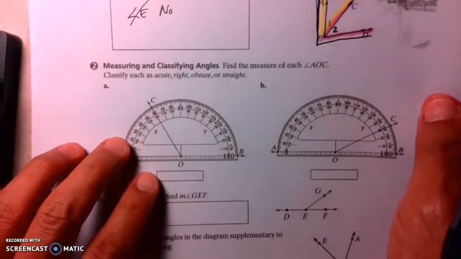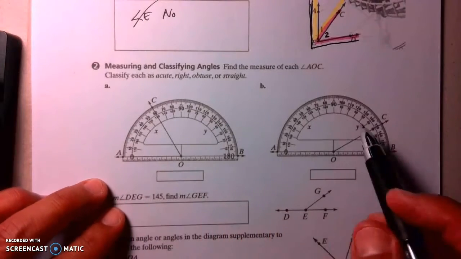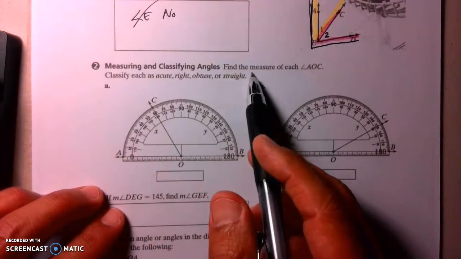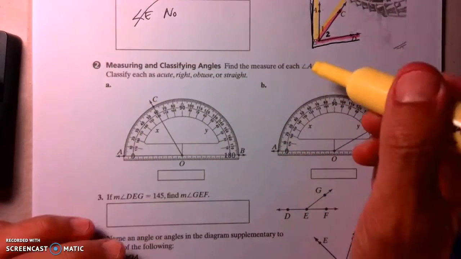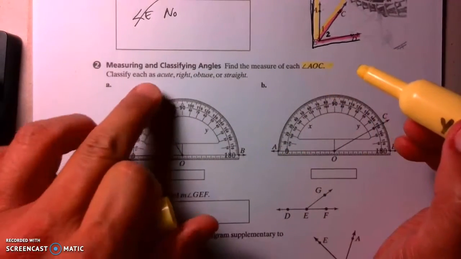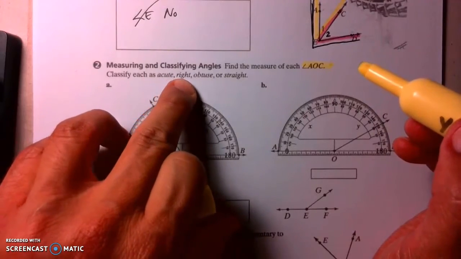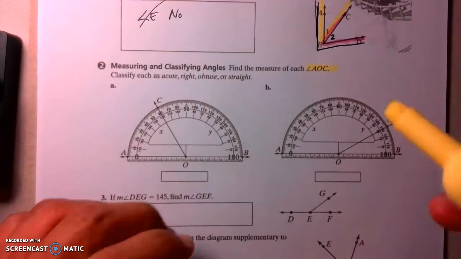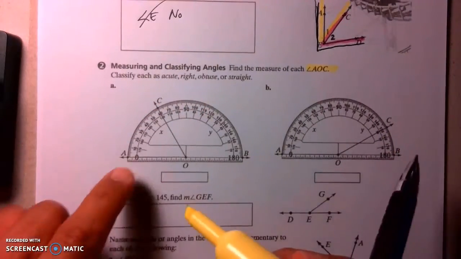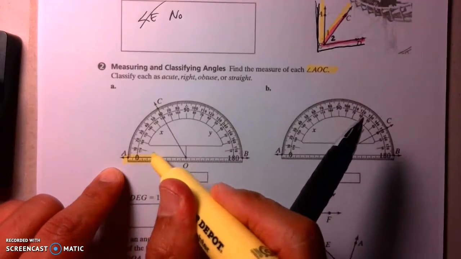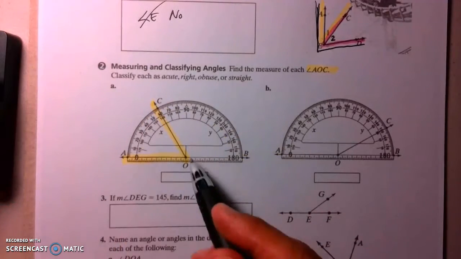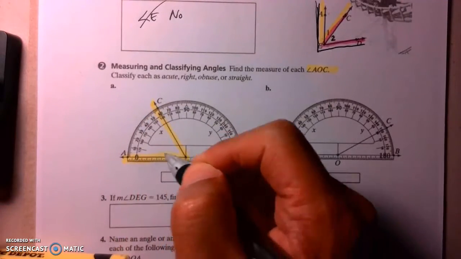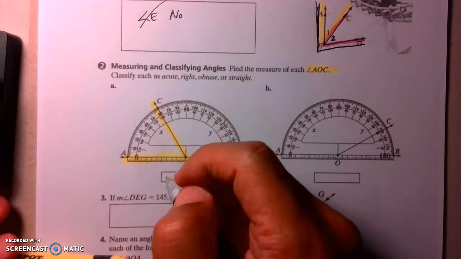Number 2, classify these angles. Obviously, you've got a picture of protractors here. Find the measure of each angle AOC. So we'll look at where AOC is and classify it as either acute, right, obtuse, or straight. All right, so if I look at it carefully, here's letter A, go to O, go to C, angle yellow here, AOC. If you follow along with this, this yellow angle is an acute angle.